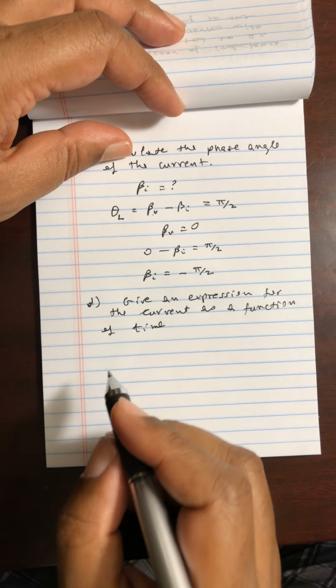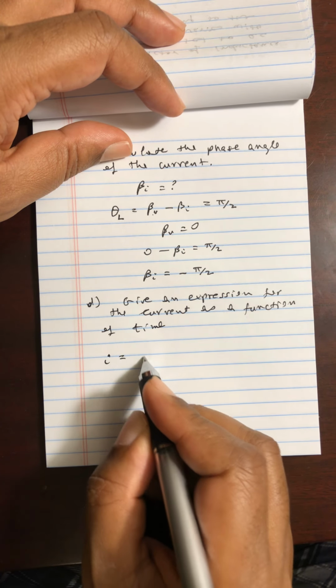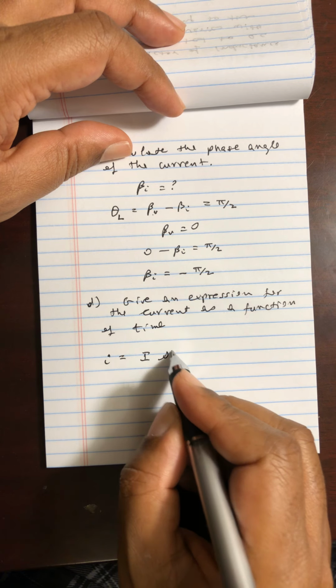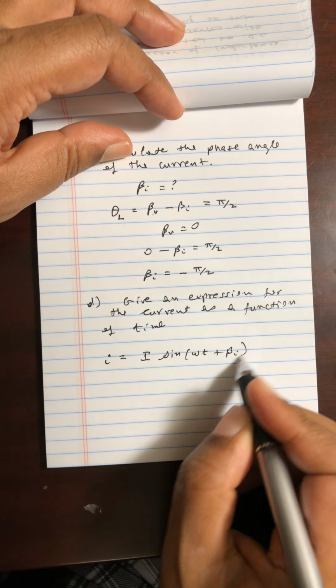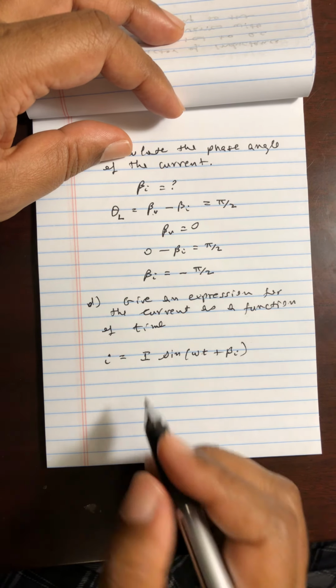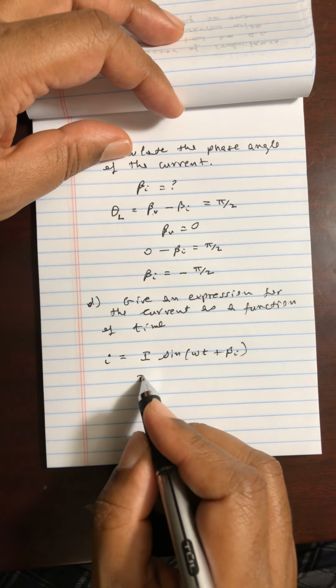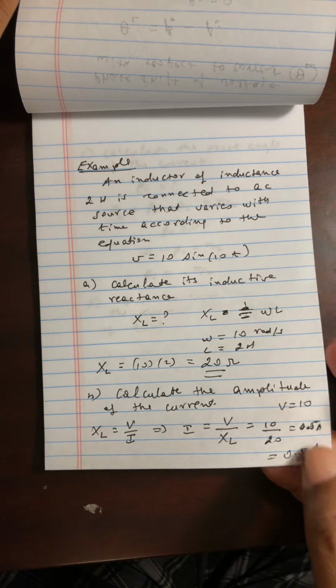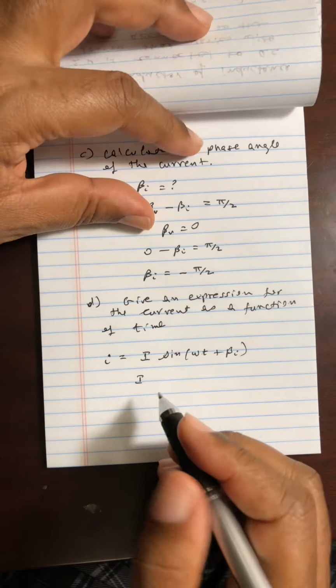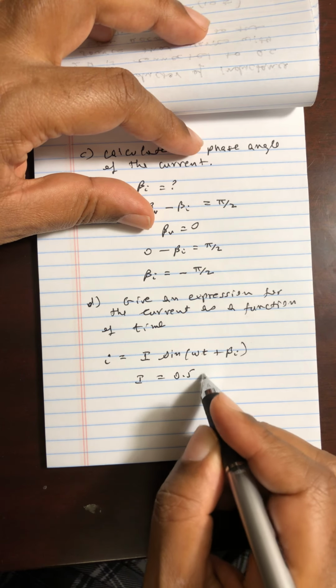Okay, so the general expression is this one: amplitude times the sine of omega t plus the phase angle. That's the general expression, and we just calculated all these quantities. So the amplitude is 0.5 amps.